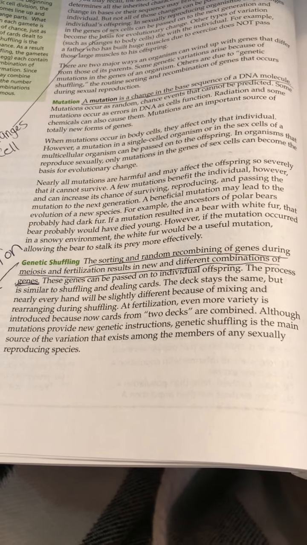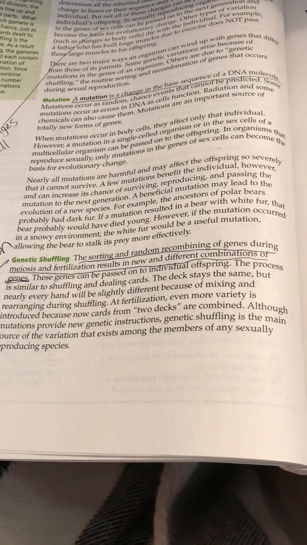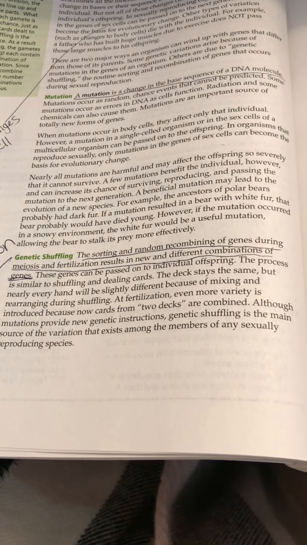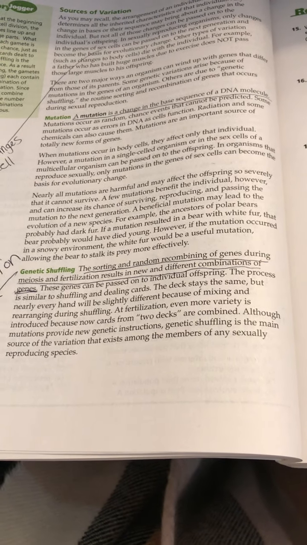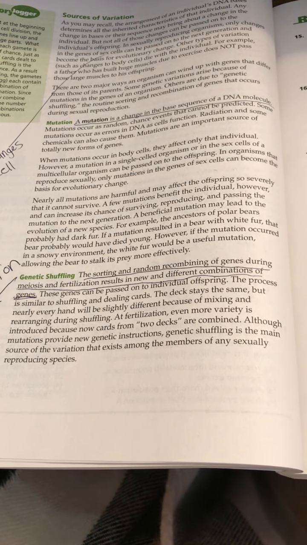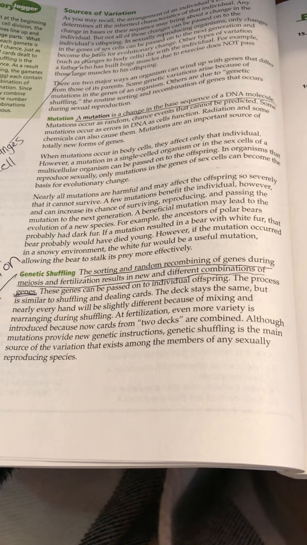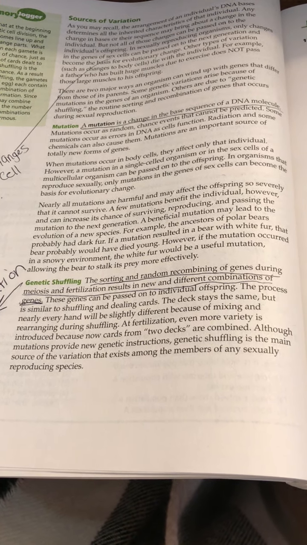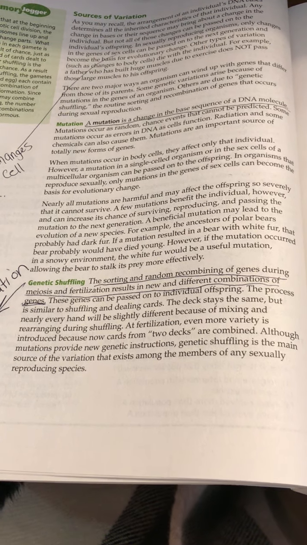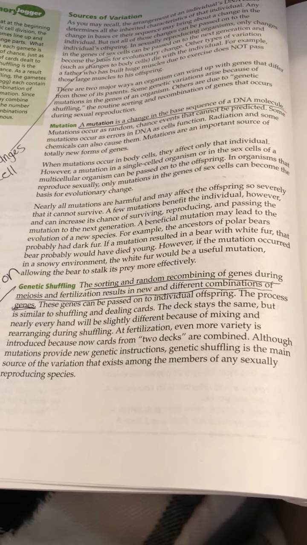The process is similar to shuffling and dealing cards. The deck stays the same, but nearly every hand will be slightly different because of mixing and rearranging during shuffling. At fertilization, even more variety is introduced because now cards from 2 decks are combined. Although mutations provide new genetic instructions, genetic shuffling is the main source of the variation that exists among the members of any sexually reproducing species.